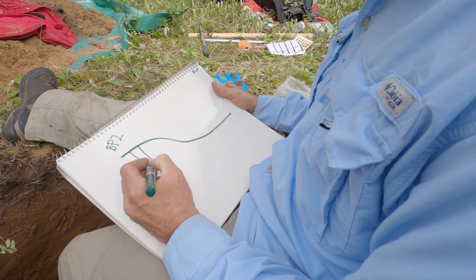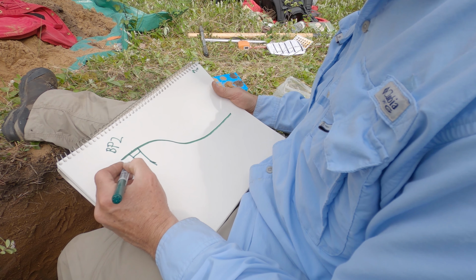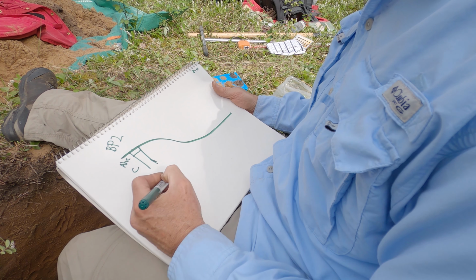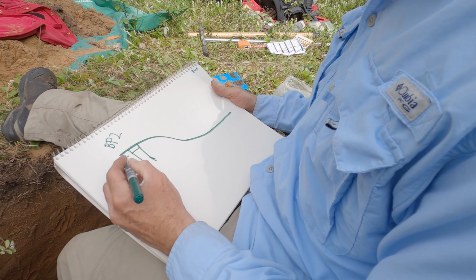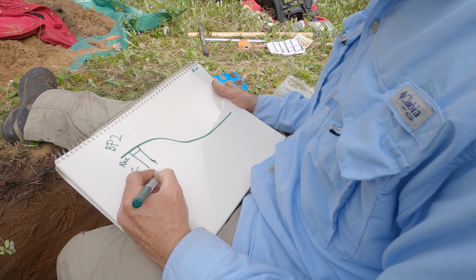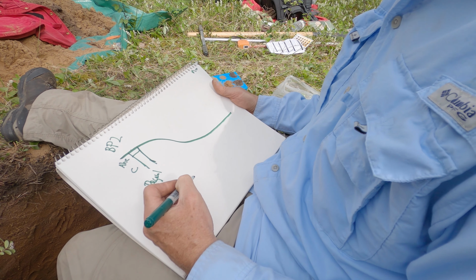eco-site, we had two horizons. One was an AH, and I probably would put an E there, and then the second one is a C horizon. And because there's been very little development here, this would be a regosol, and that's what we have up at the top of the slope.